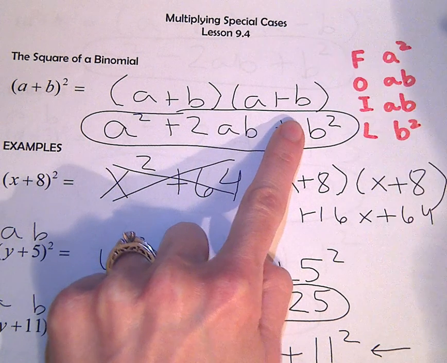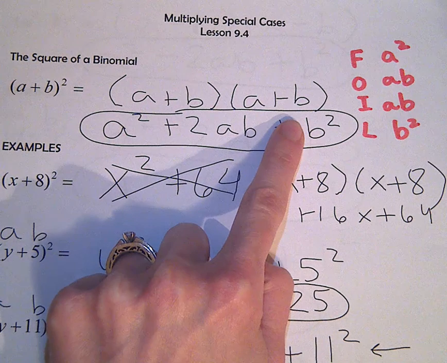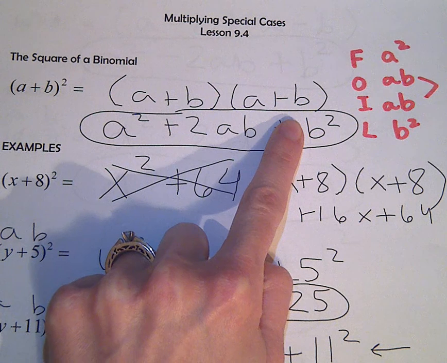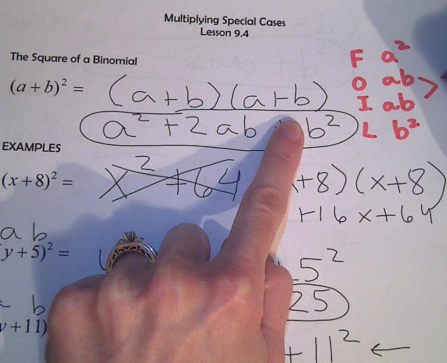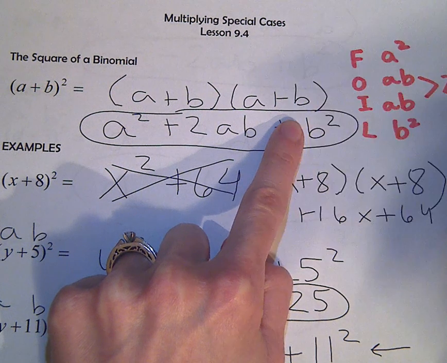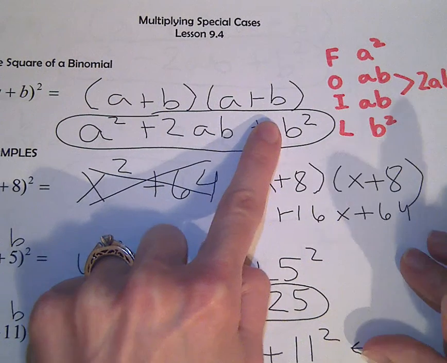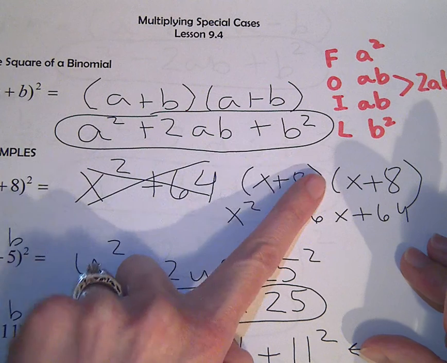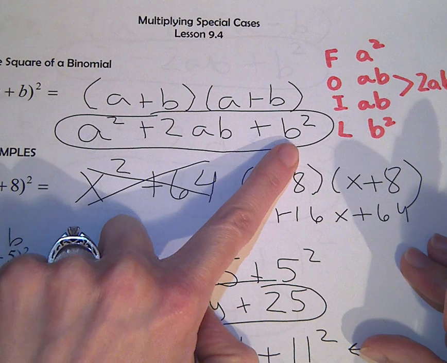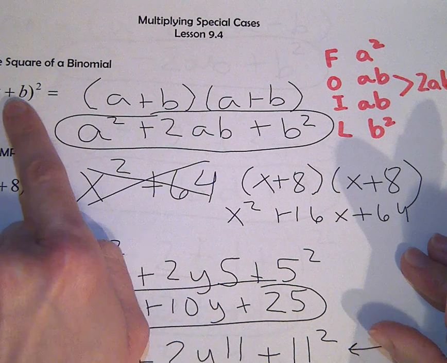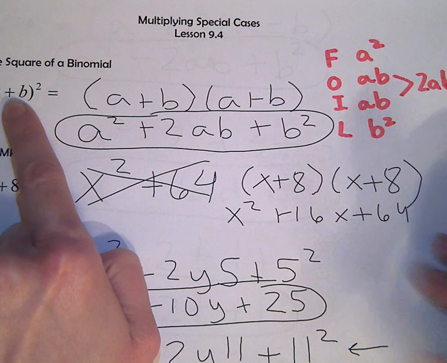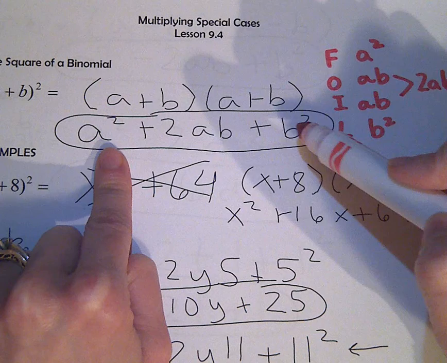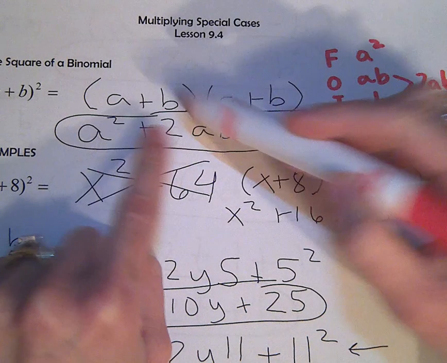What you should notice is that something special happens here. The O and the I are the same. I get the same product, so I can write that as 2ab. So when I have the square of a binomial, I can write that as a squared plus 2ab plus b squared. This makes a huge shortcut for us, because if you recognize that you have a square of a binomial, you don't need to FOIL it out. You can just use this rule right here, a squared plus 2ab plus b squared.